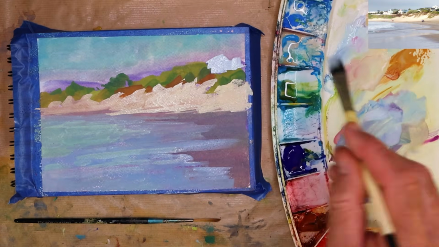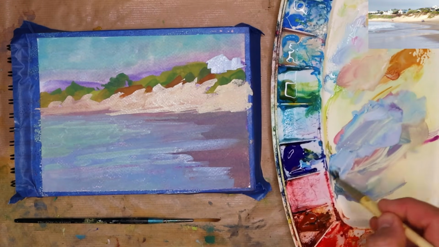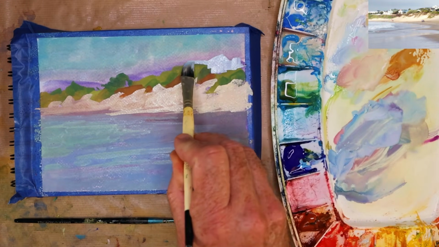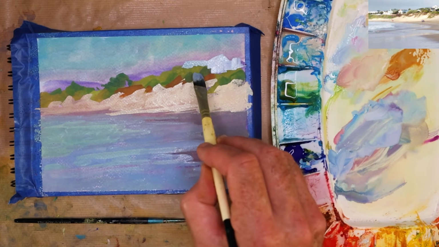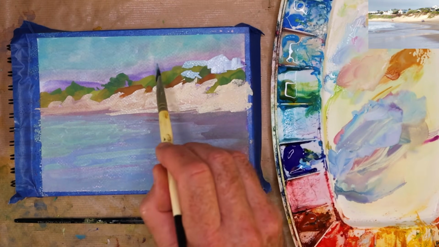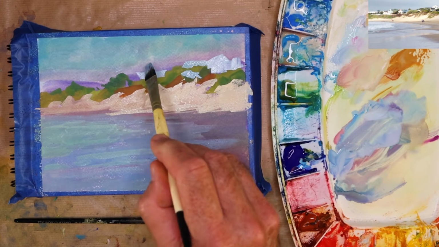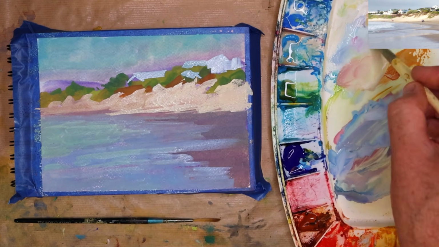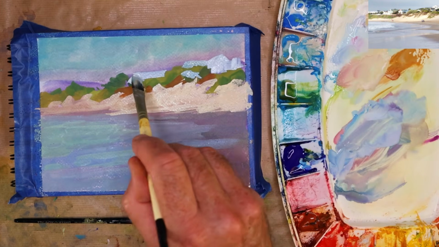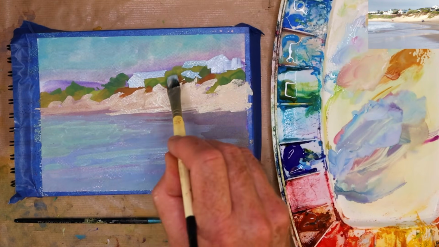And I'm putting that color in fairly thin, just soft blues and violets, but it's going to dry quite a bit darker and merge a little with the background that's already there.